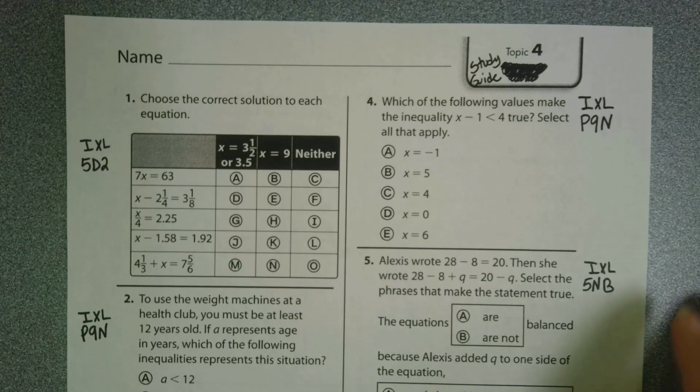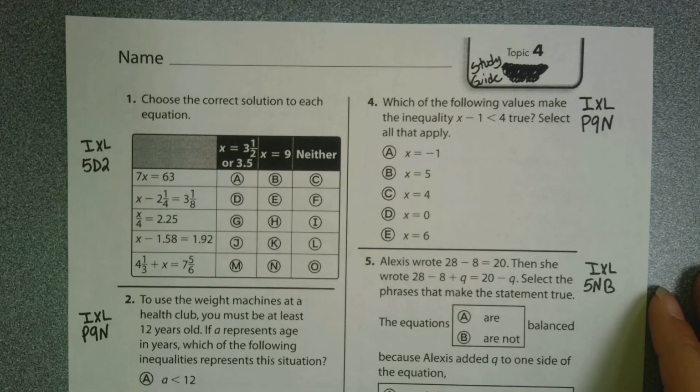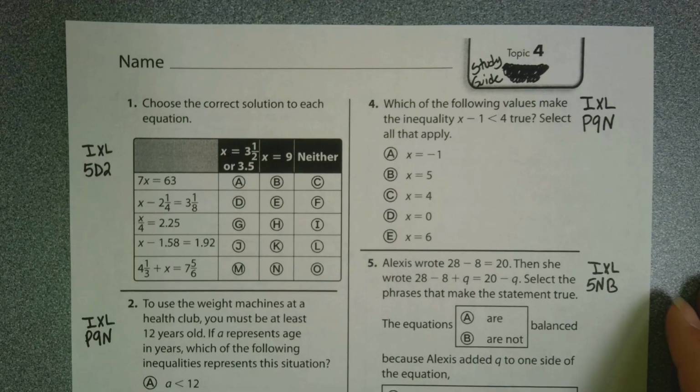Good morning. I'm going to try and go through a quick review of the Topic 4 practice test, which is in accelerated math, the Topic 6 practice test. We already did this in class, but this is the review for anybody who was absent or just needs a fresh refresher.